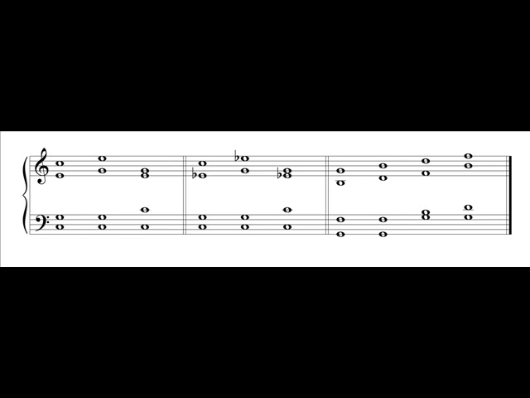5, 7, 2, 4, 5, 4, 2, 7 in the soprano. Third example. 5, 7, 2, 4, 5, 4, 2 in the soprano. And the last example. 5, 7, 2, 4, 5, 4.